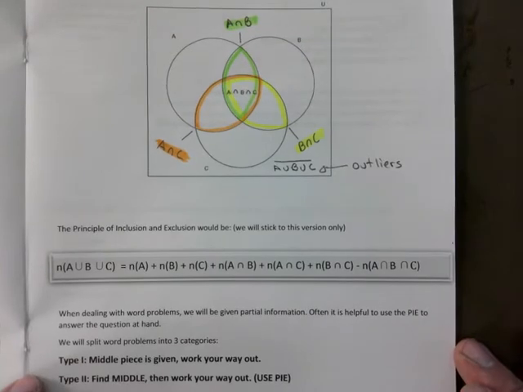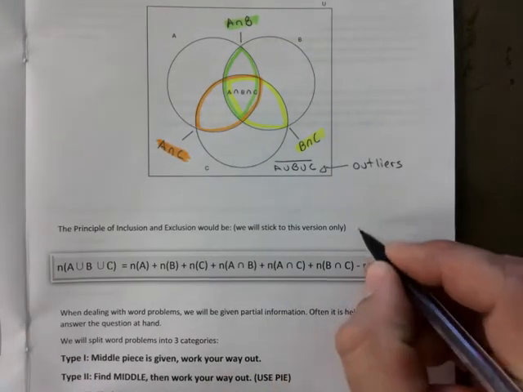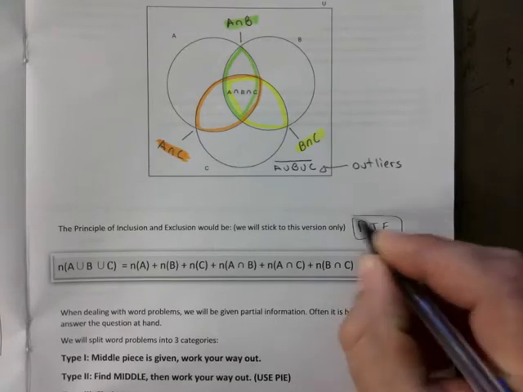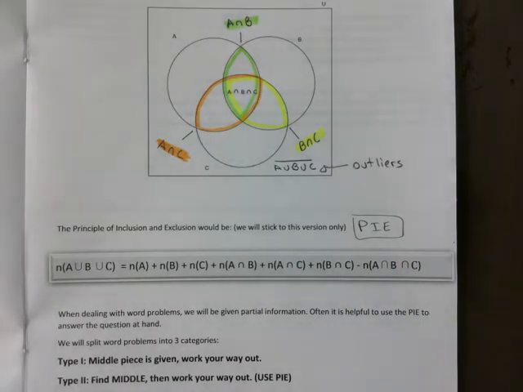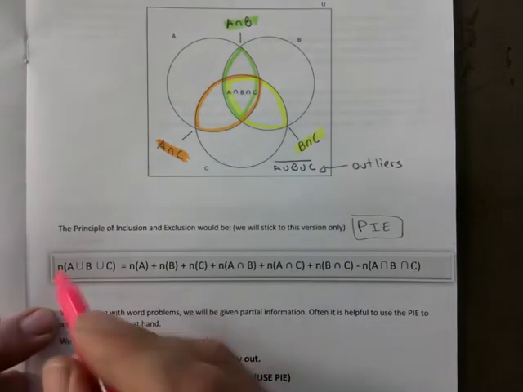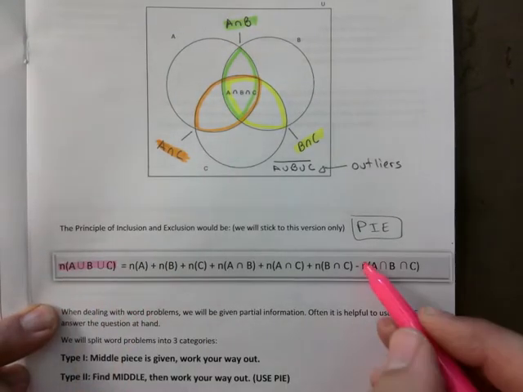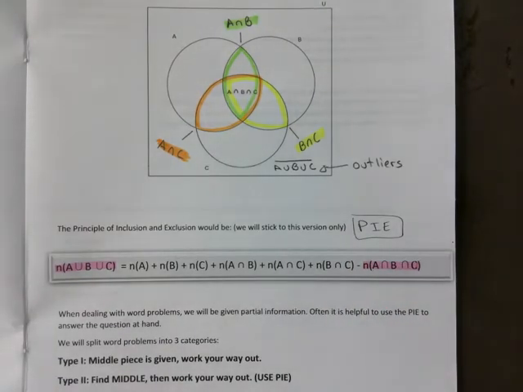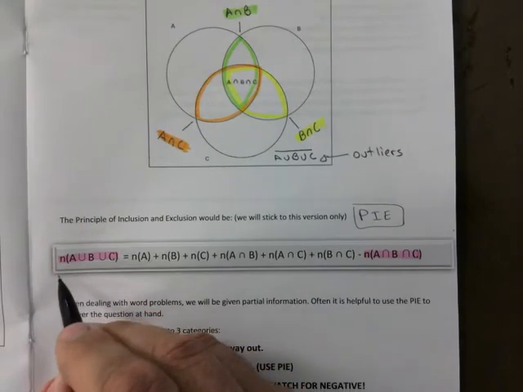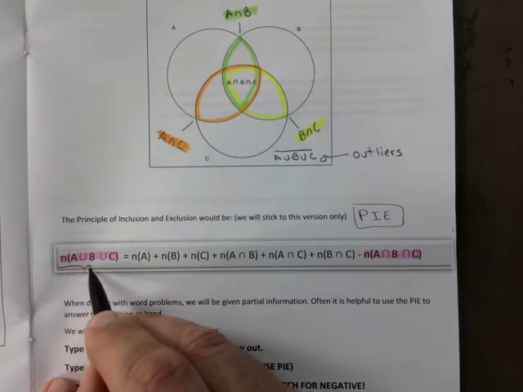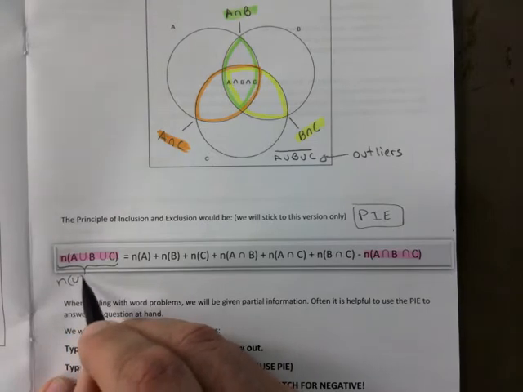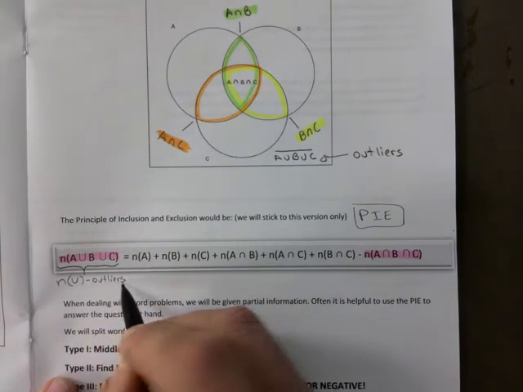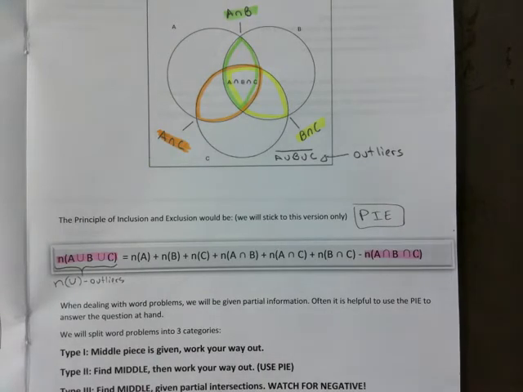And so now look at this. Does this seem overwhelming? Have this on your study sheet. I'm just going to give you one version of this. And I want you to focus in on these here. This section right here is still the same: N(U) minus outliers. Are there always going to be outliers, guys? No, no, but quite often there are.